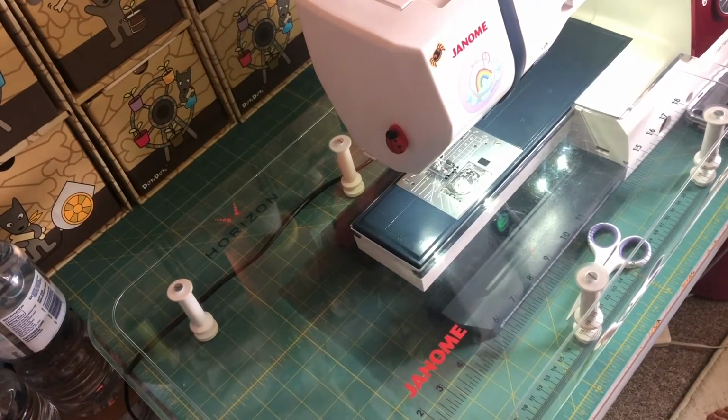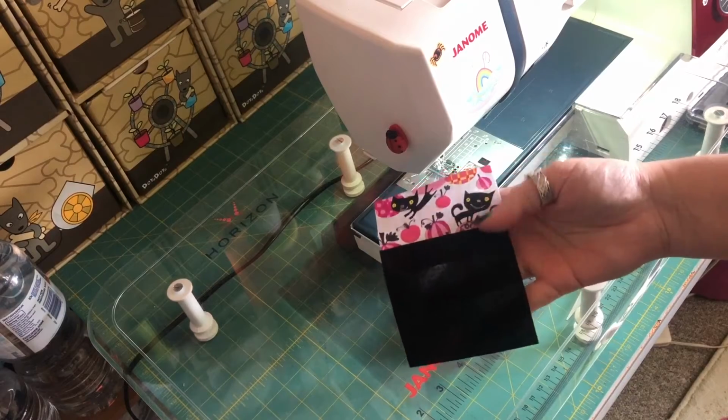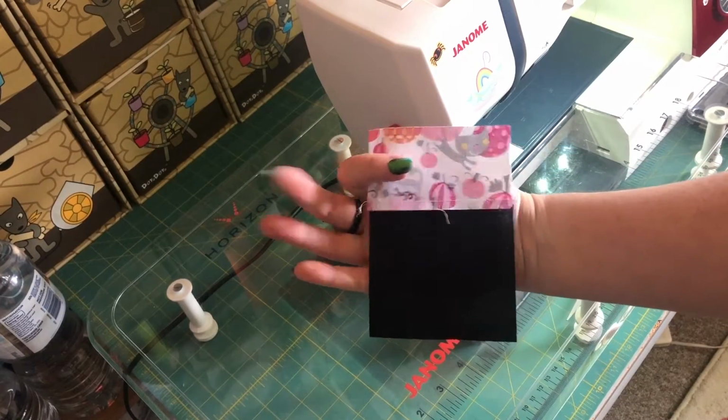Now I'm just going to press this off camera because there's really no point in me swinging the camera around to show you one seam, but I'm going to press it to the center, so to the black square. So in this case, to the darker fabric. Now if you do want to press your seams open, you can do that, so to the dark.